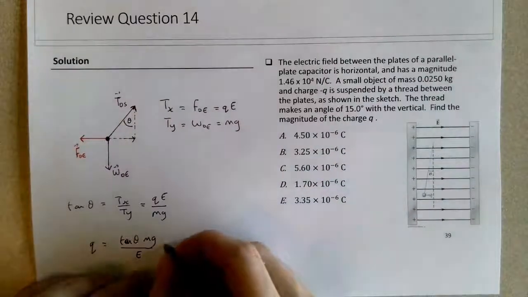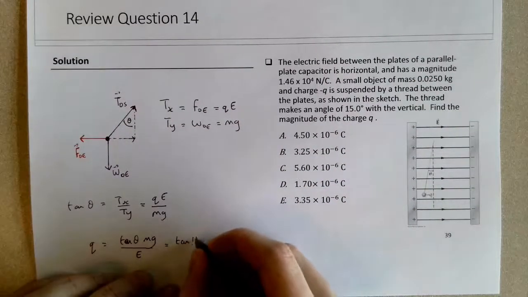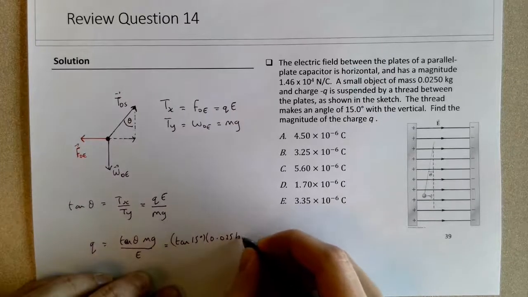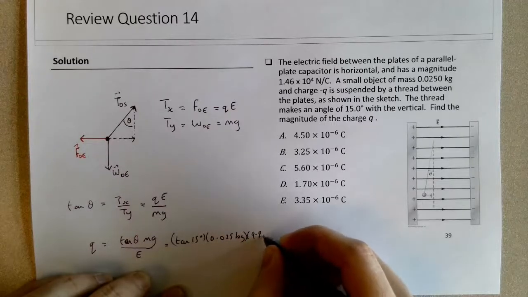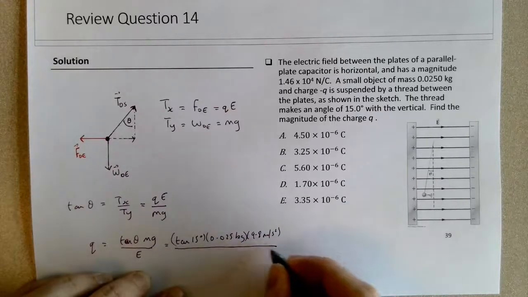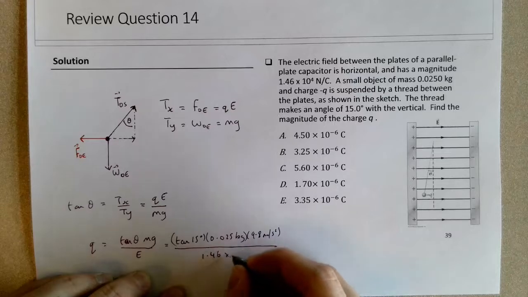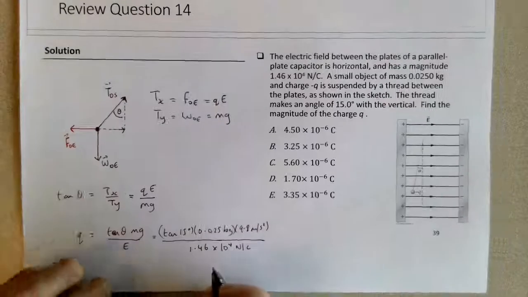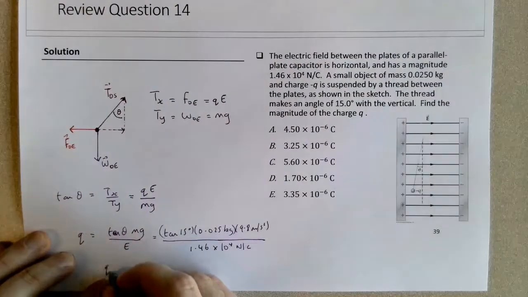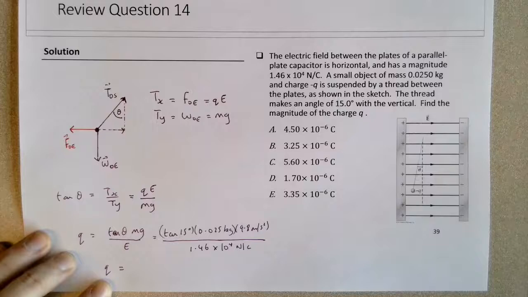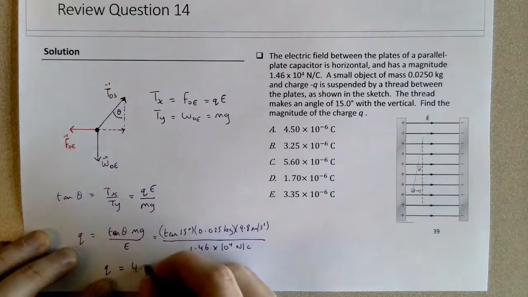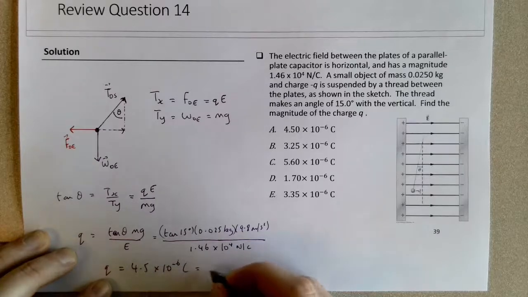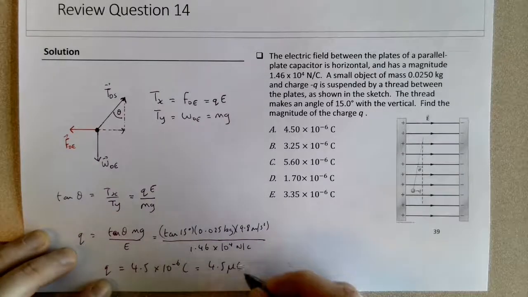And we have all of these quantities. So that's a tan of 15 degrees. The mass is 0.025 kgs, 9.8 meters per second squared for g, all divided by the field strength, 1.46 by 10 to the 4 newtons per coulomb, and that should give you a q of 4.5 by 10 to the minus 6. So 4.5 microcoulombs. So choose choice A.